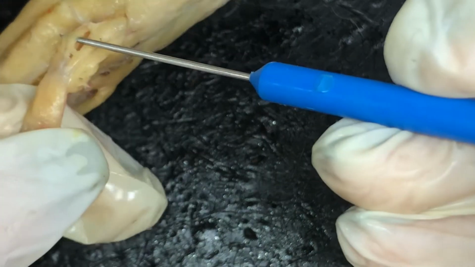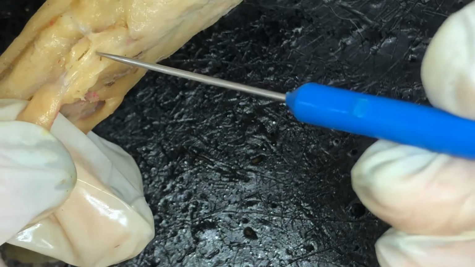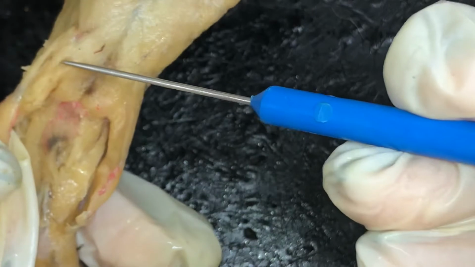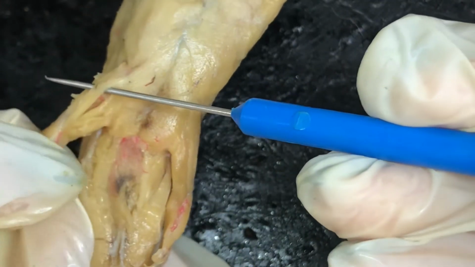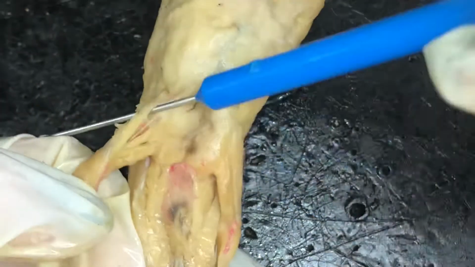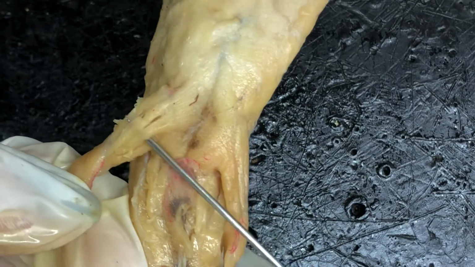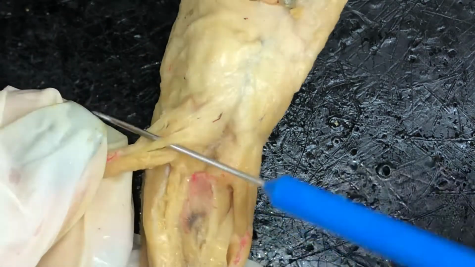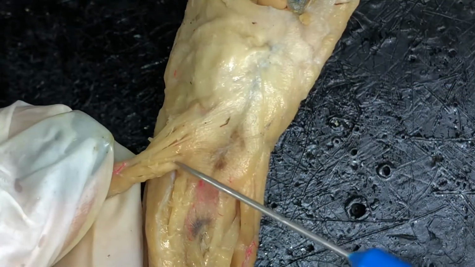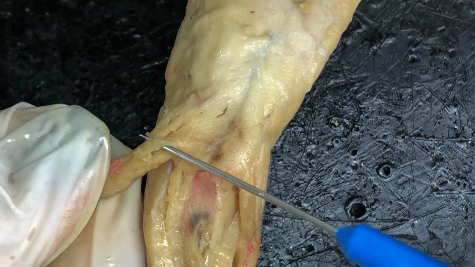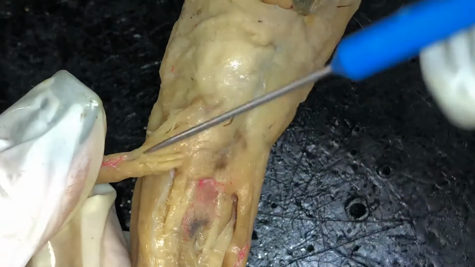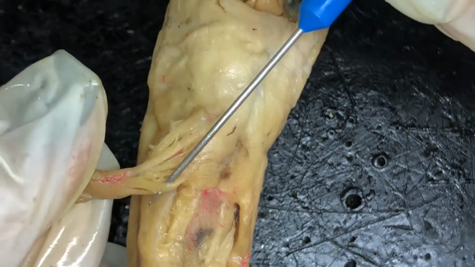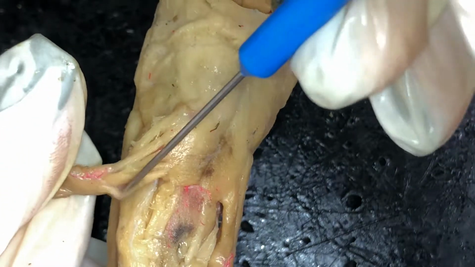So, ilioextensorius, iliotibialis, puboischiofemoralis internus, pubotibialis, puboischiofemoralis externus right here, ischiofemoralis is right next to that, right there, puboischiotibialis is right here, and the ischioflexorius is this muscle right here.